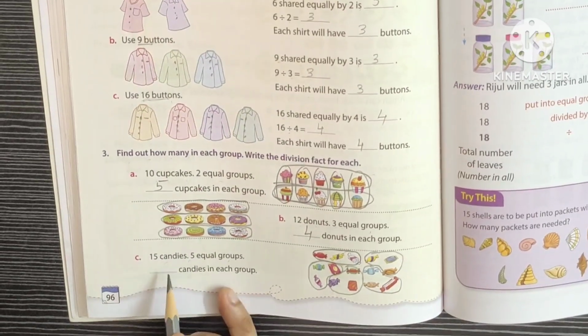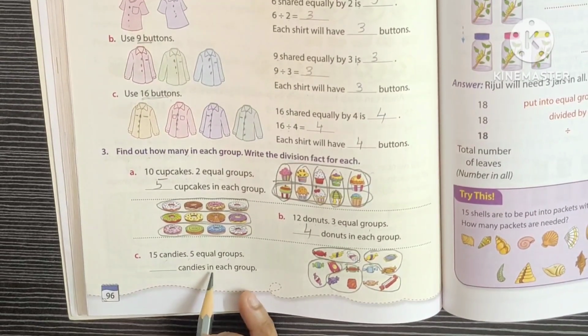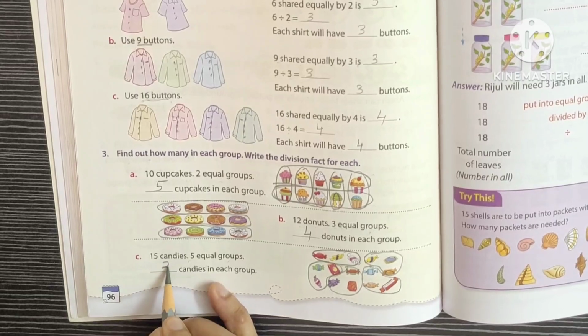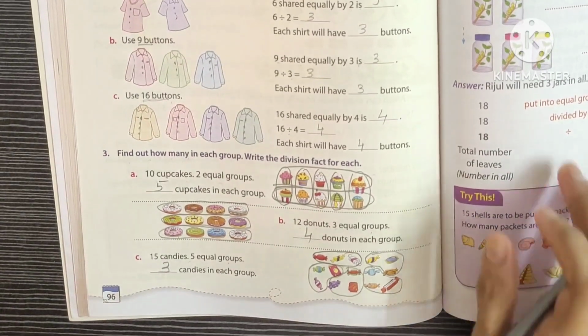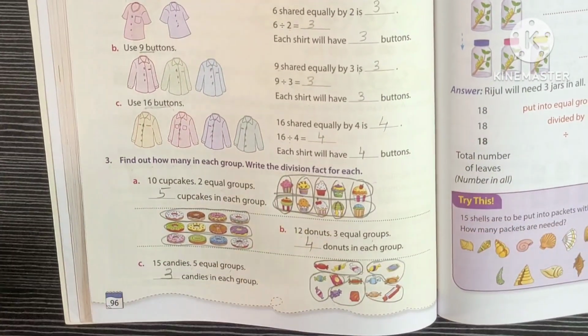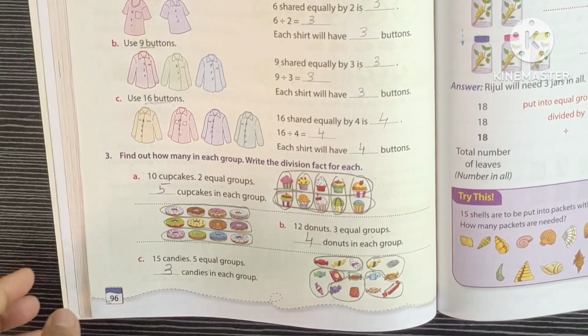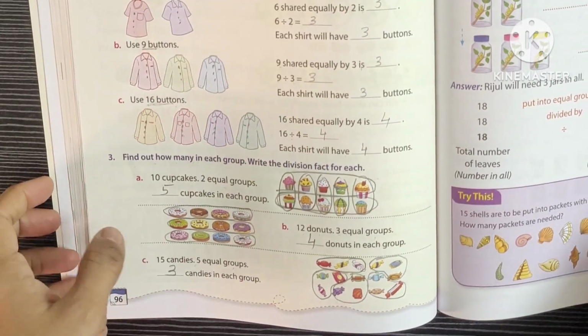Okay, so the dash candies in each group, 3 candies in each group. Understood?